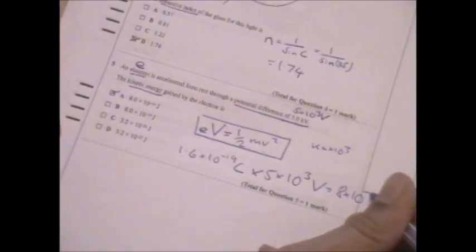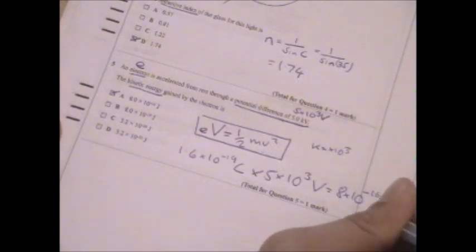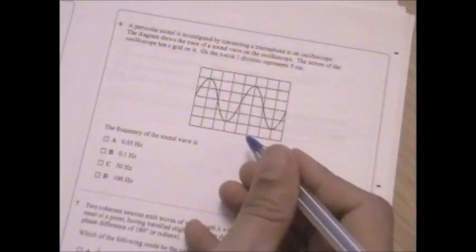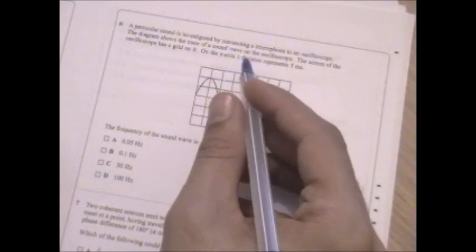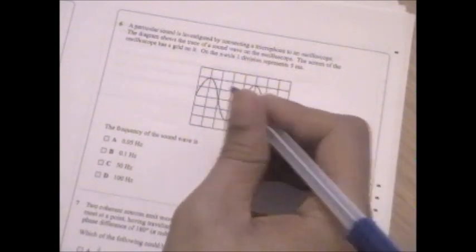To the minus 16 joules. Moving straight on from question 5 to question 6, we've got a question where we've got a wave. So in this, they're investigating a wave using a microphone. They've got an oscilloscope screen.